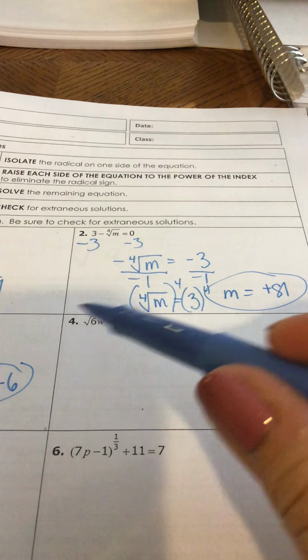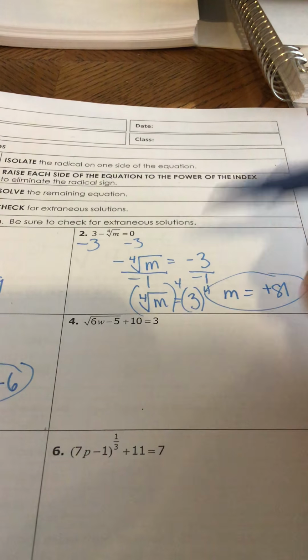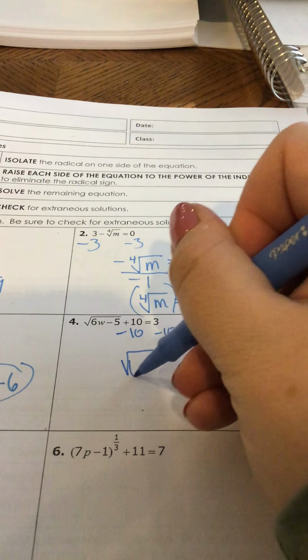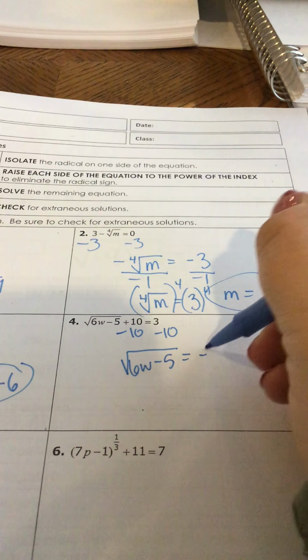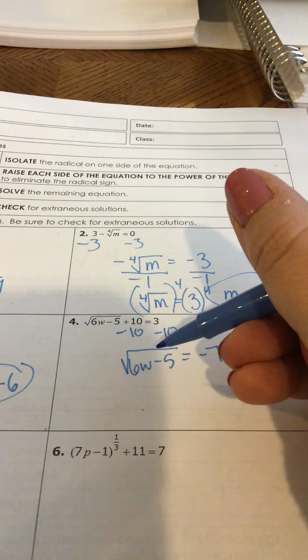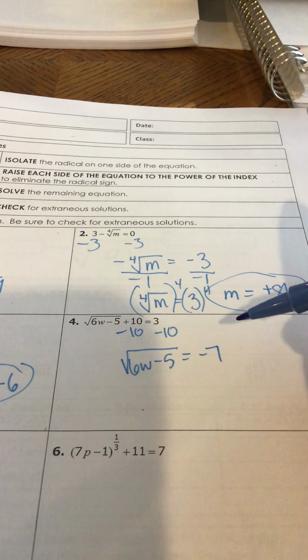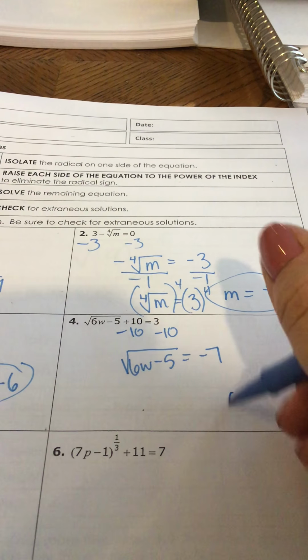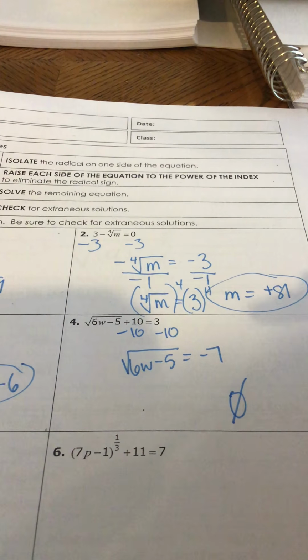But if I go to try to do number 4, and I subtract 10, I get a negative 7. Are you allowed to have a square root equal to a negative? No, because it's a square root or a 4th root. You can have a cube root, so don't let that trick you. So this one is going to be a no solution.